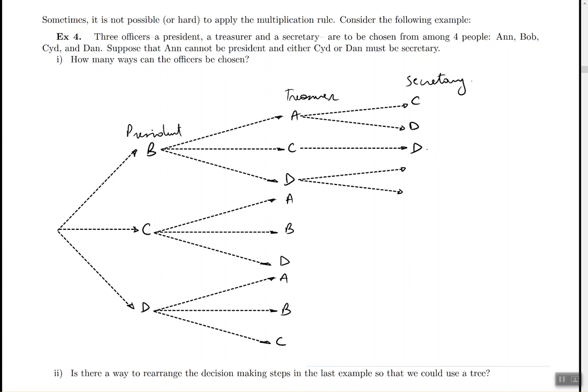So now, what about if Bob is president and Dan is the treasurer? Can Anne be secretary again, or can Sid be secretary again? And the answer again is no. Anne cannot be secretary. She has to be something else. So Sid is the only person that's allowed and left over. So again, he's the only possible choice. Okay, in the same way, I'm going to go through all the other possible choices for the next scenario. So let's fill them up.